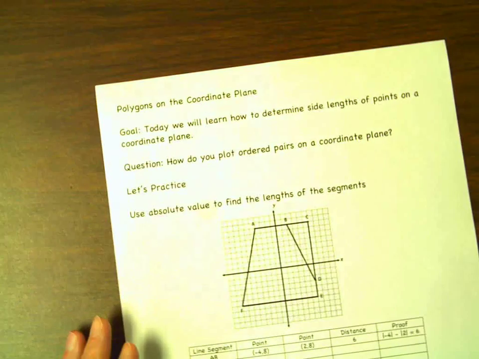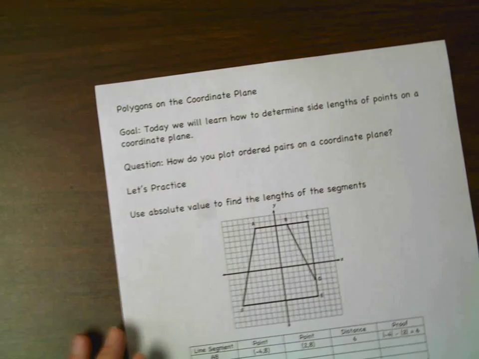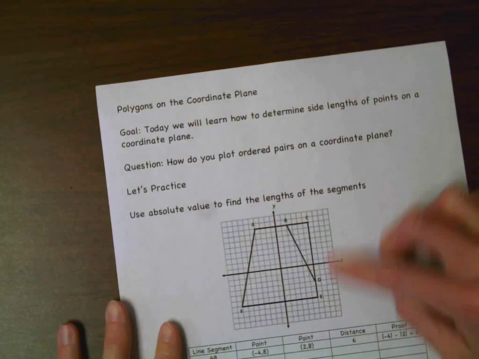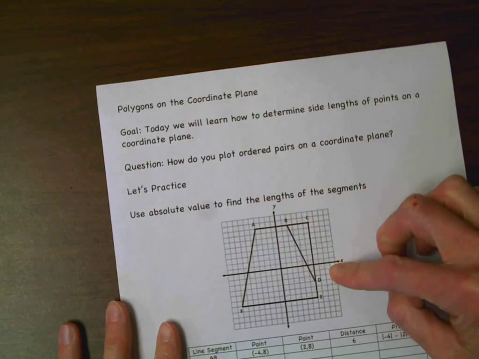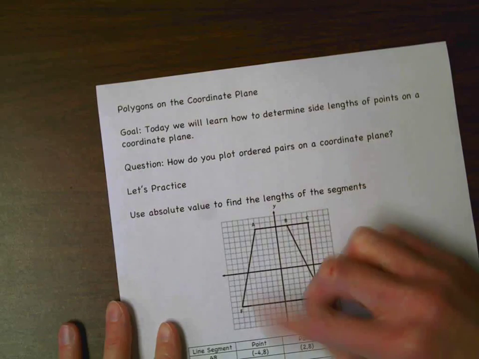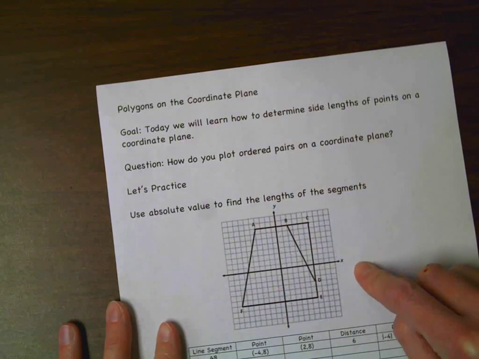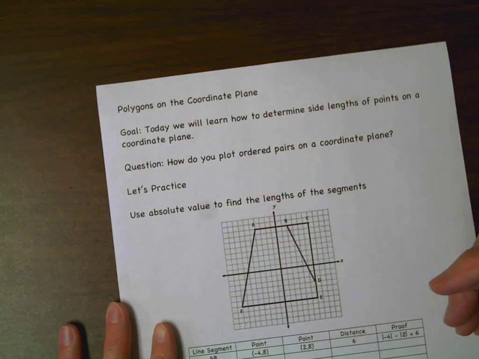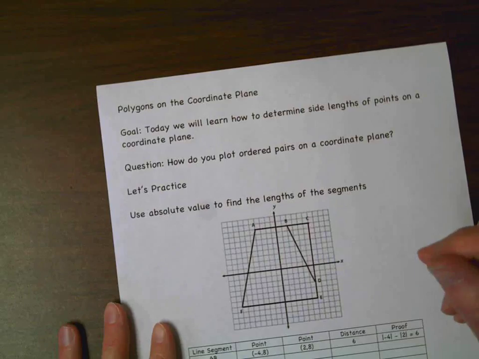So, I'm pretty sure that you are familiar with what a coordinate plane is by now because we've been working with them quite a bit. This is a picture of a coordinate plane right here. It's where we have a y-axis and an x-axis that are intersecting, and they create a workspace for drawing diagrams on a graph. Okay, so that's a coordinate plane.